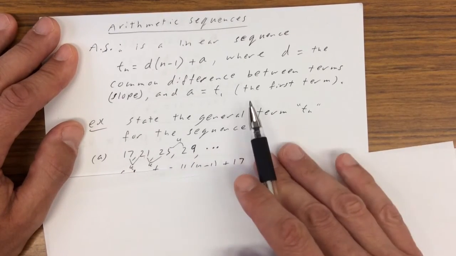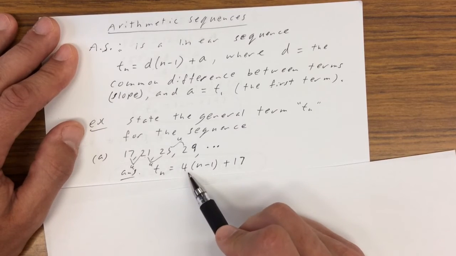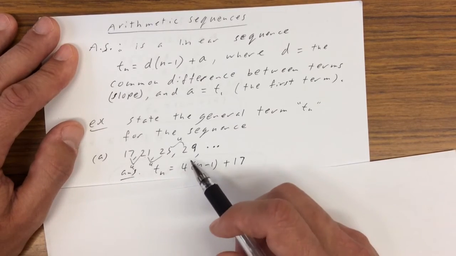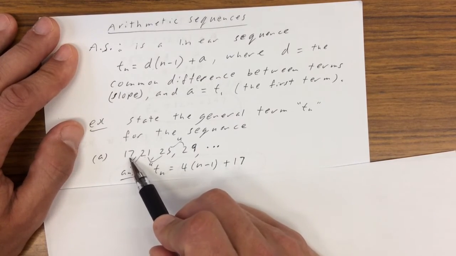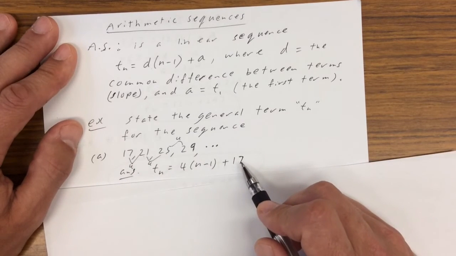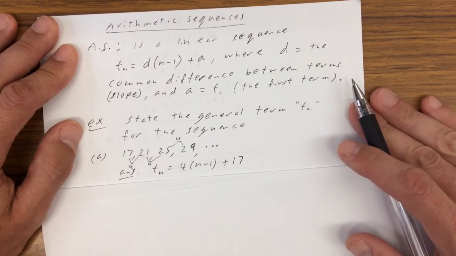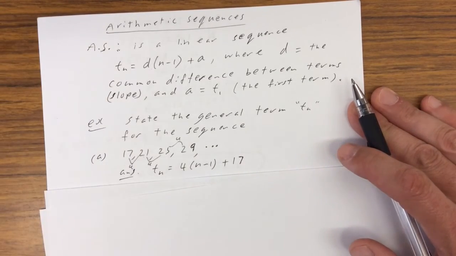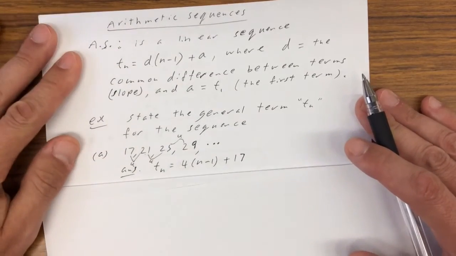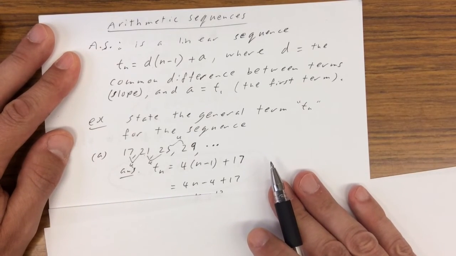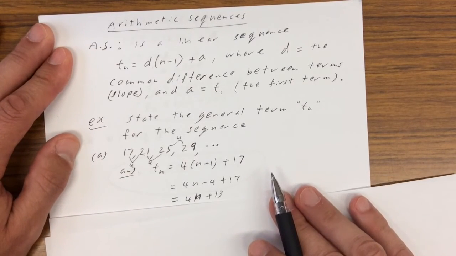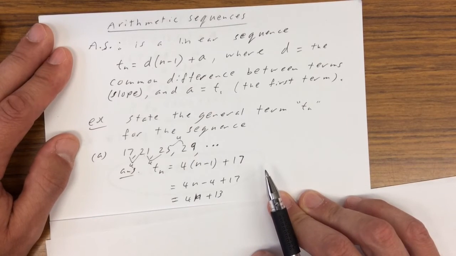So I'm going to put the 4 in front of the n minus 1. And the first term in this sequence is 17, so that's the A. Now you could simplify this so that you didn't have any brackets in it. So if you expanded and simplified, you'd end up with this, which simplifies to 4n plus 13. Okay.